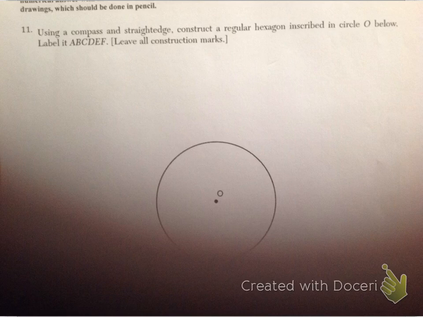Okay, so here's number 11. You really need a compass, but I can't use a compass on this program, so I'm just going to show you how to do it. So you would put your compass on O, and then you're just going to mark some point on the circle, and you're going to open up your compass so that you're measuring that distance, which is your radius. Okay, once you have your compass open the length of the radius, you're going to put the compass on this point, and then you're just going to see where it hits the circle, and it should be somewhere around there. Okay, and that's our second point.